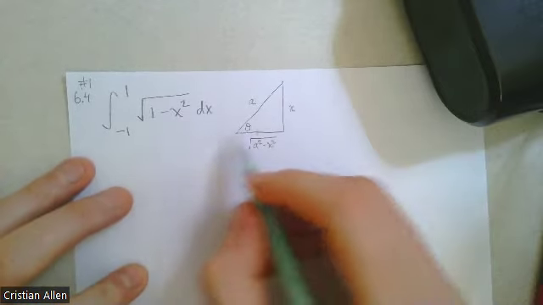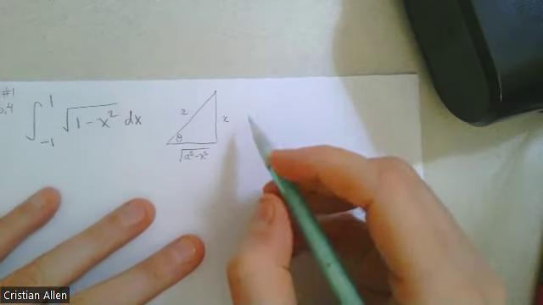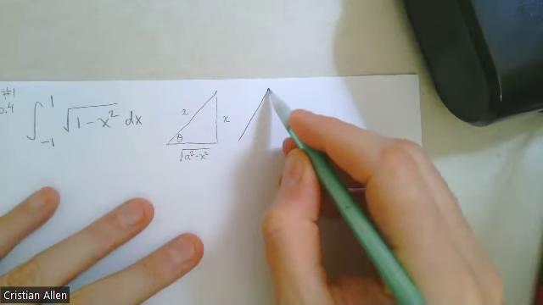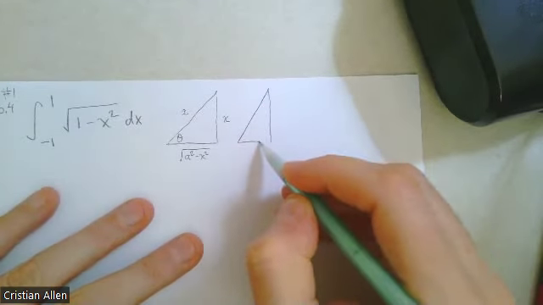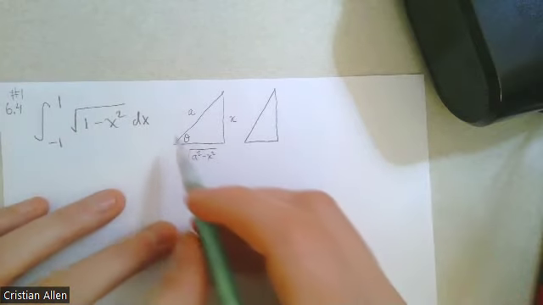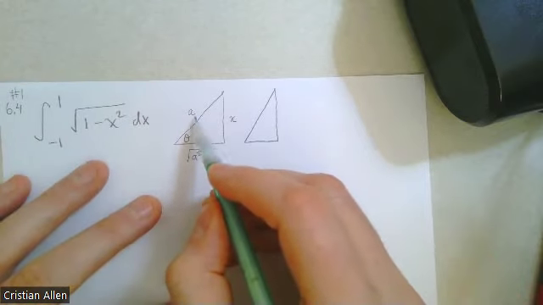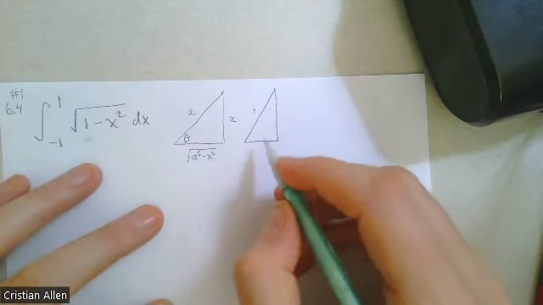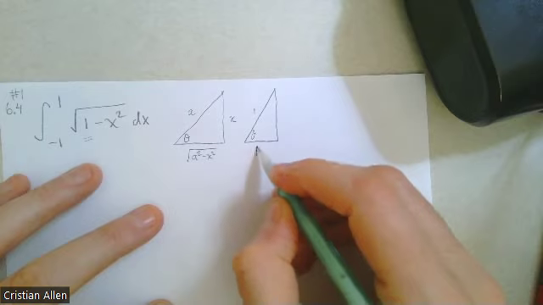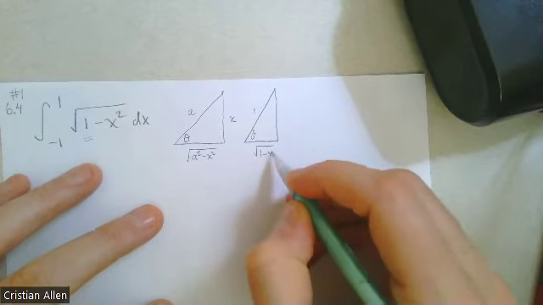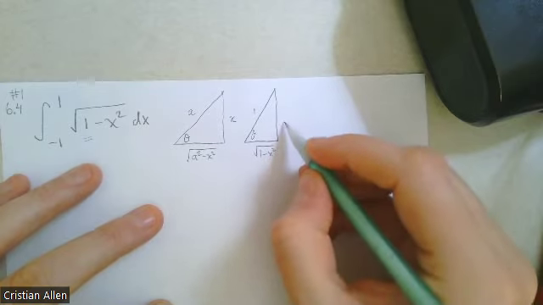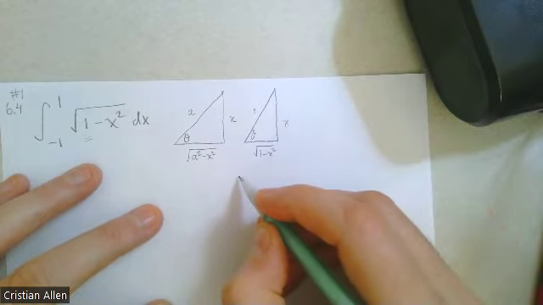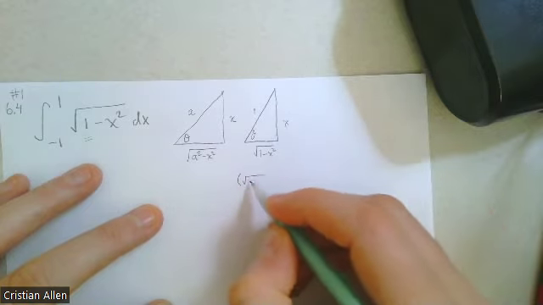So yeah, we want to set up our triangle here. We want to identify our A value. Our A value looks to be 1, so that if we square 1 minus x squared and x, let's see what would happen if we square those.